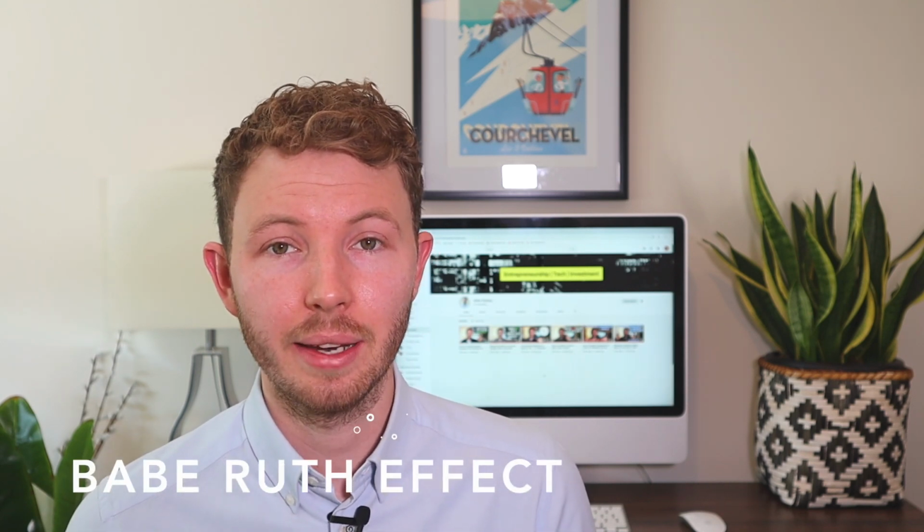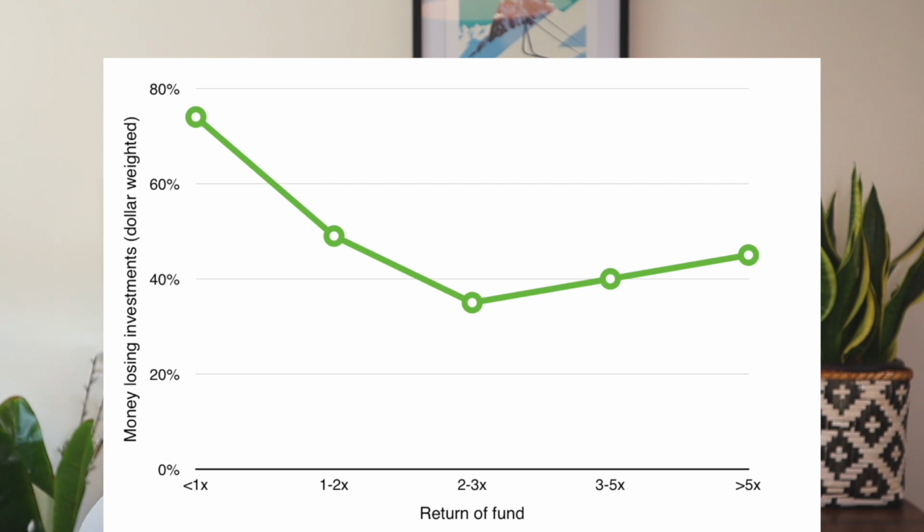In VC, people talk a lot about the Babe Ruth effect. Now, Babe Ruth was a baseball player who was well known for either hitting massive home runs or completely missing. You can tell I don't know much about baseball, but you get the gist. And the argument here is that the same principle applies to venture capital investors. If they want to generate significant returns, they have to be willing to swing big and risk missing completely. Now, I think this chart from Chris Dixon summarizes this pretty well.